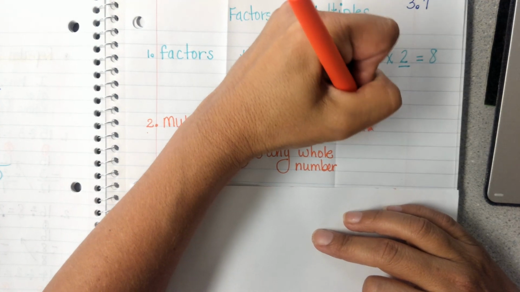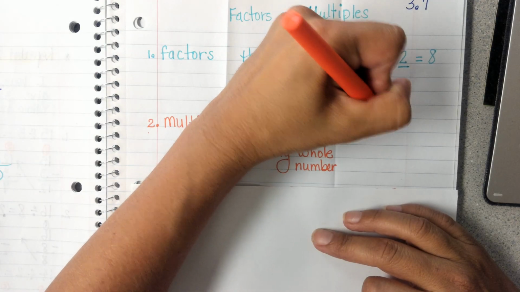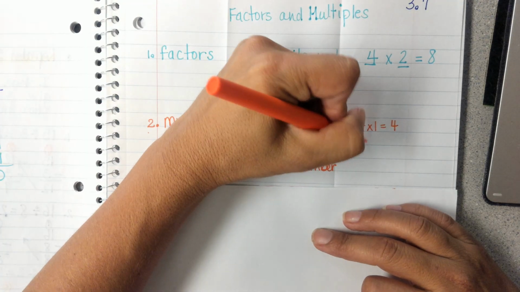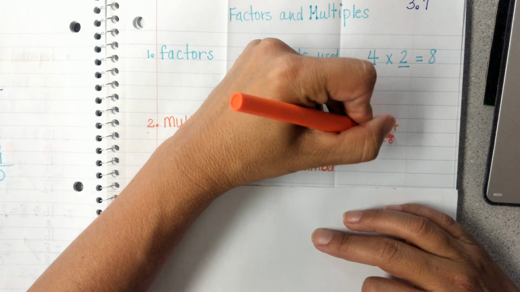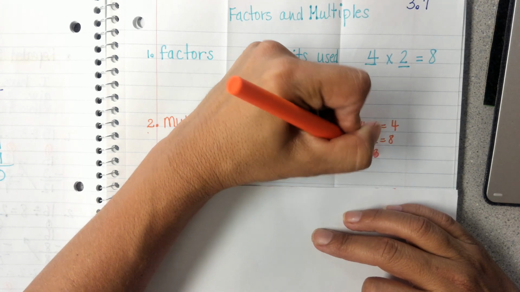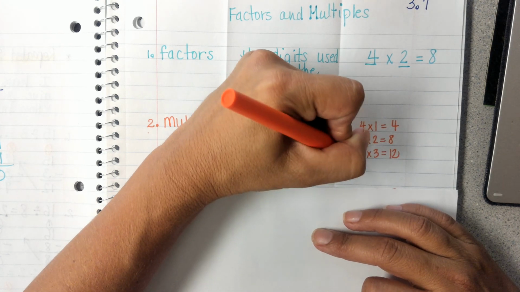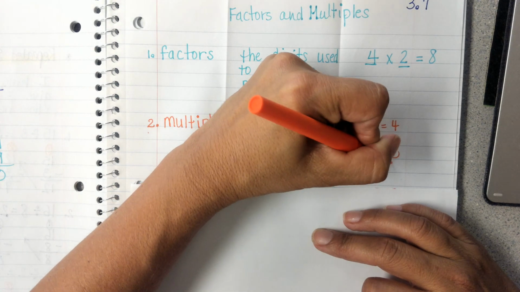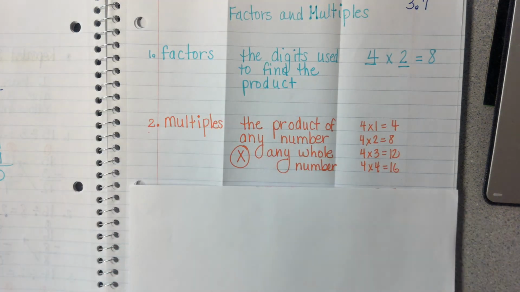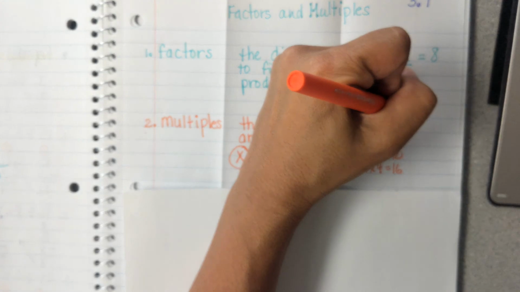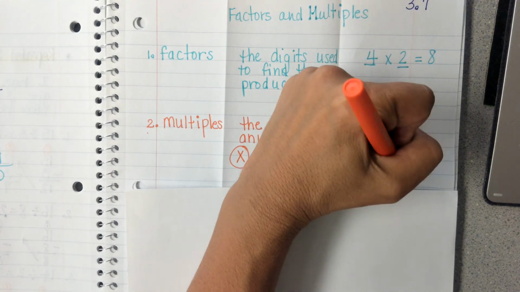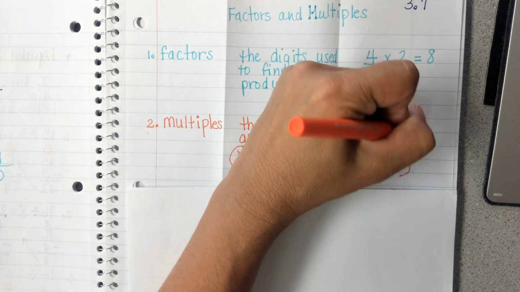4 times 1 equals 4. 4 times 2 equals 8. 4 times 3 equals 12. 4 times 4 equals 16. These here are the multiples.